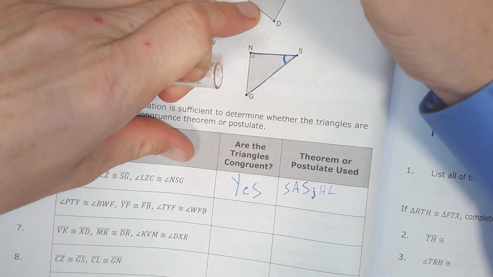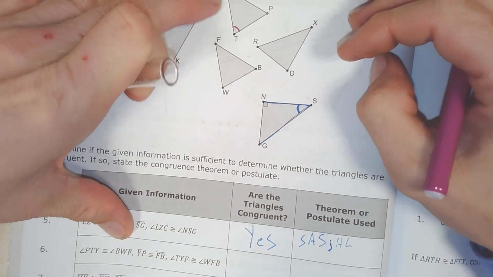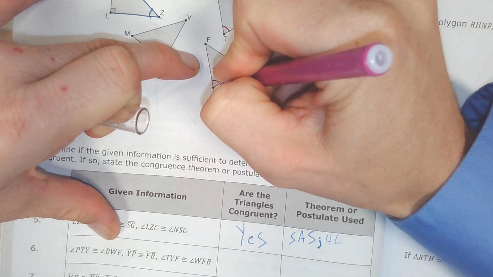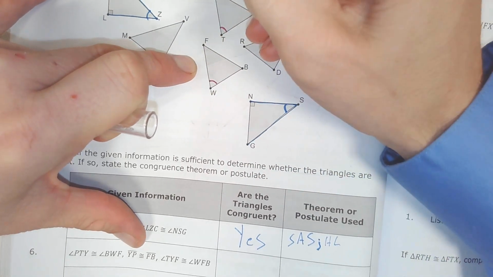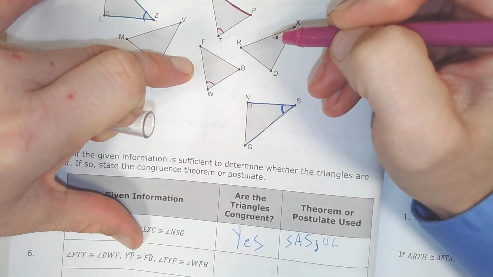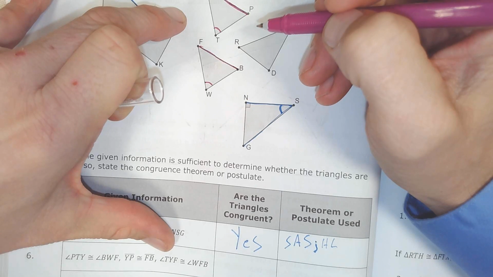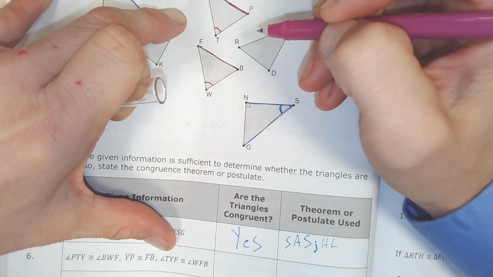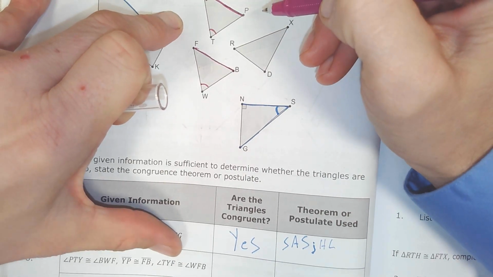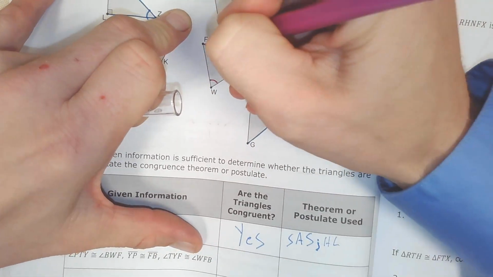So we have the angle PTY with T being the vertex, and then you have BWF with W being the vertex, and you have YP, Y and P, and F and B, and then you have angle TYF, with Y being the vertex, and W, and then you have WFB, with F being the vertex.